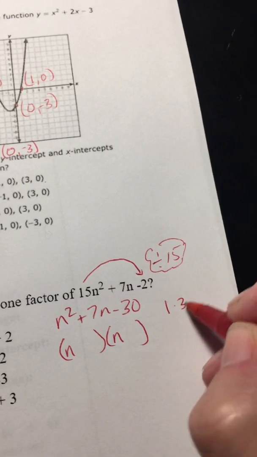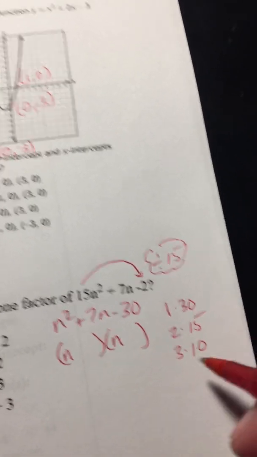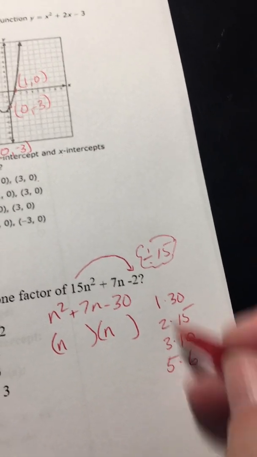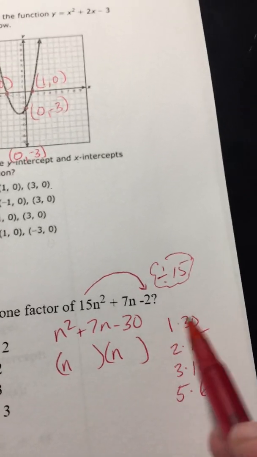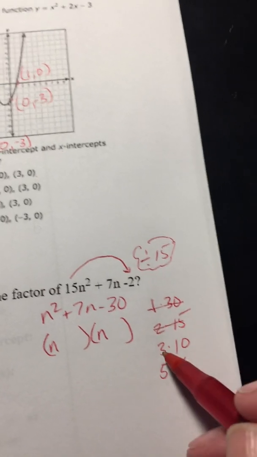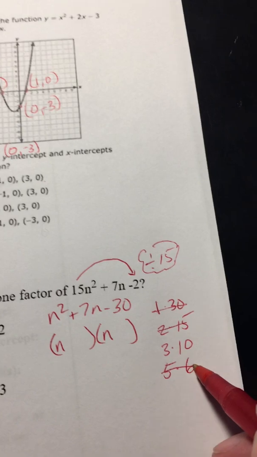So I have 1 times 30, 2 times 15, 3 times 10, 4 won't go evenly, 5 times 6, 7, and 6 has already been used, so I'm done at that point. Now I need one that will add or subtract to 7. That's 31 and 29. Add them, 17, subtract them, 13. 13 and 7 will work, and this is 11 and 1, so that doesn't work.